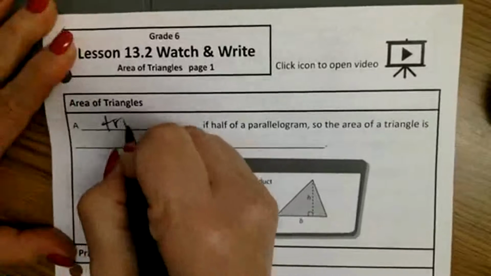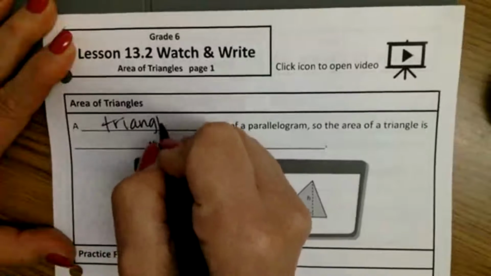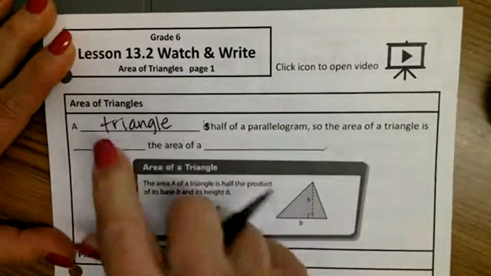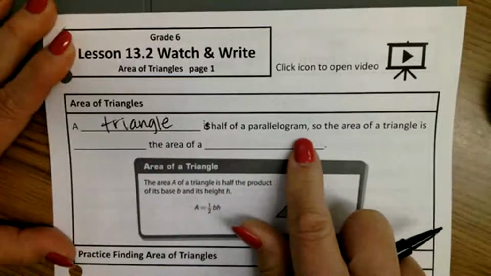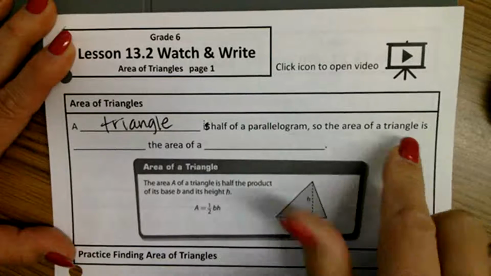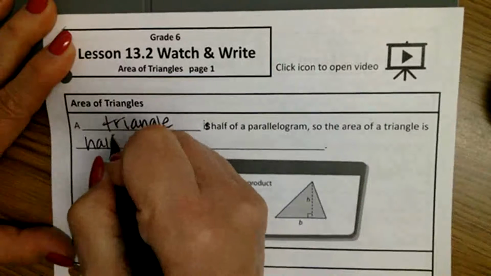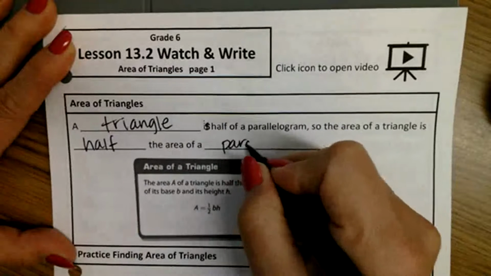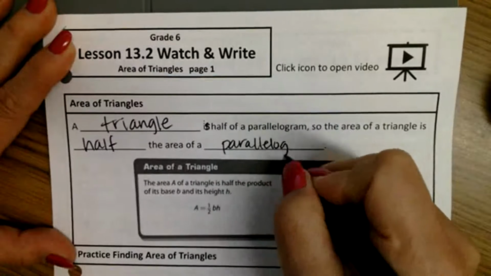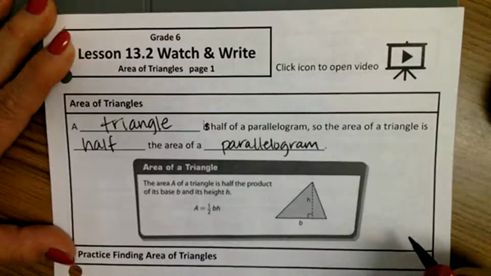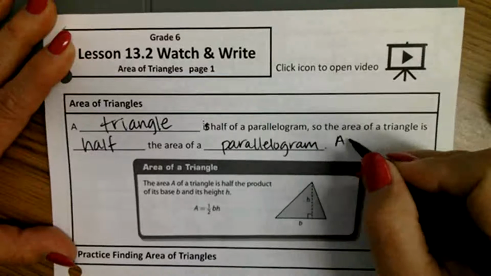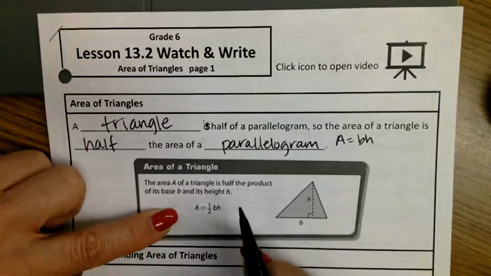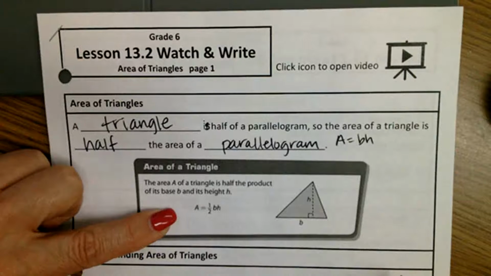Basically, a triangle is half of a parallelogram. So the area of a triangle is half the area of a parallelogram. If you remember, the area of a parallelogram is base times height. So for the area of a triangle, you're going to take half of the base times height.